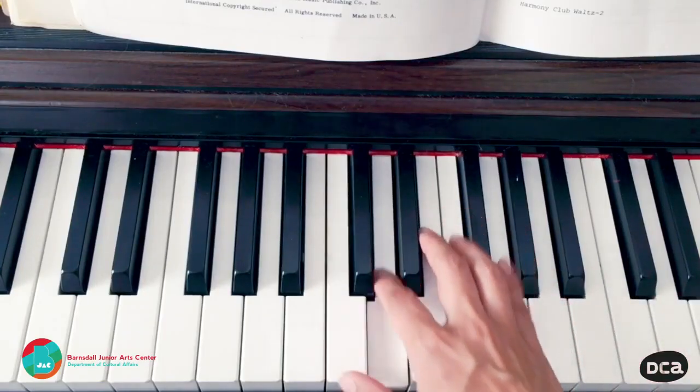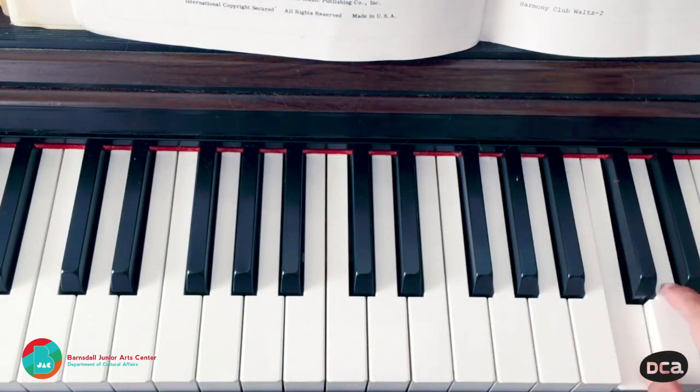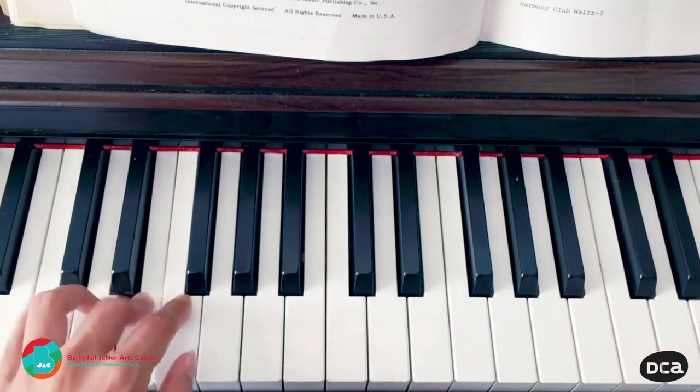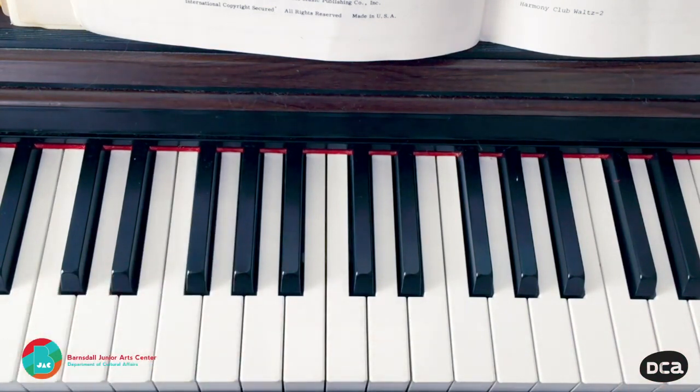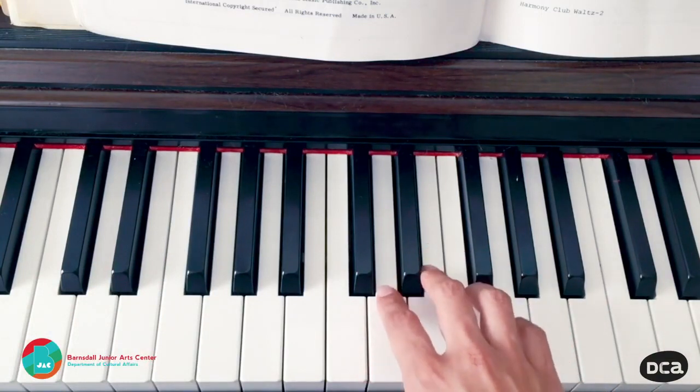I'm going to try it too. Okay, so C, D, E, F, G. And we can play that up here or down here or anywhere on the piano. I'm just going to stick with these 5 and see what kind of melodies I can come up with.